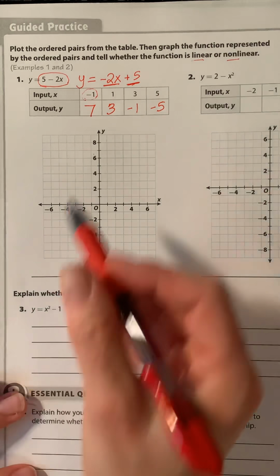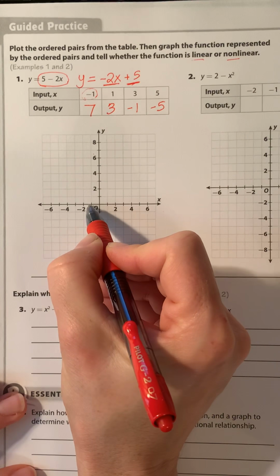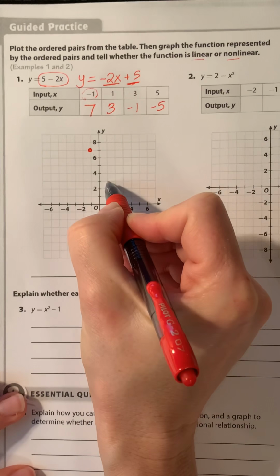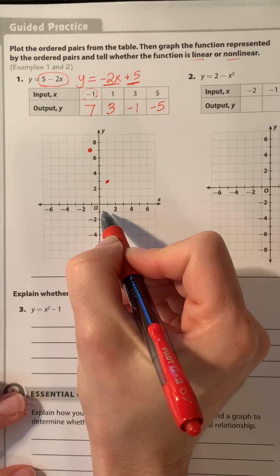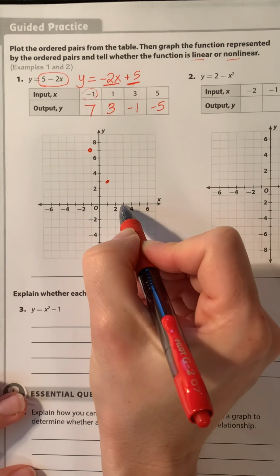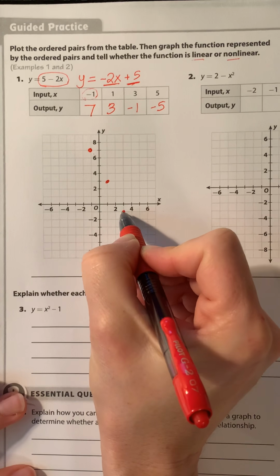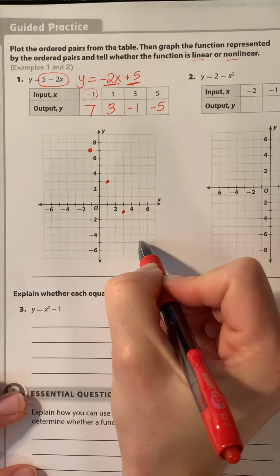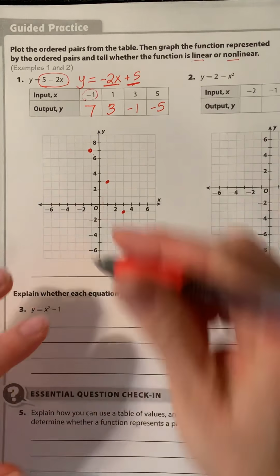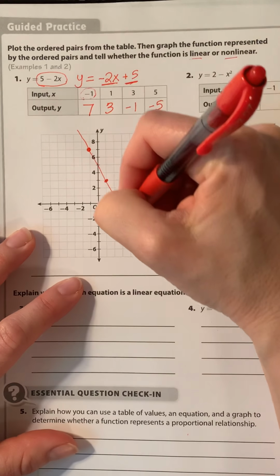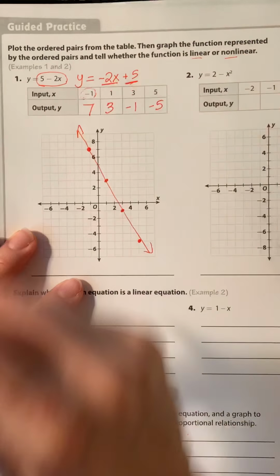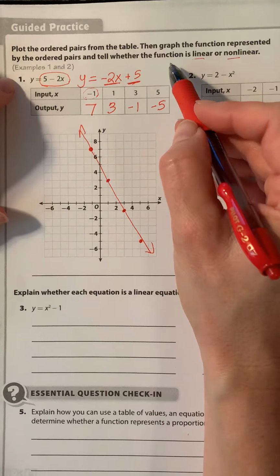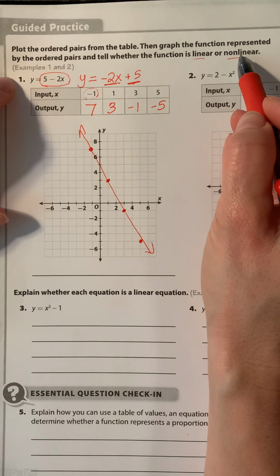And then we're going to go ahead and graph these points. Negative 1, 7, 1, 3, 3, negative 1, and 5, negative 5. Okay? And when I go through to connect this, we can very clearly see, graph the function and tell whether the function is linear or nonlinear.